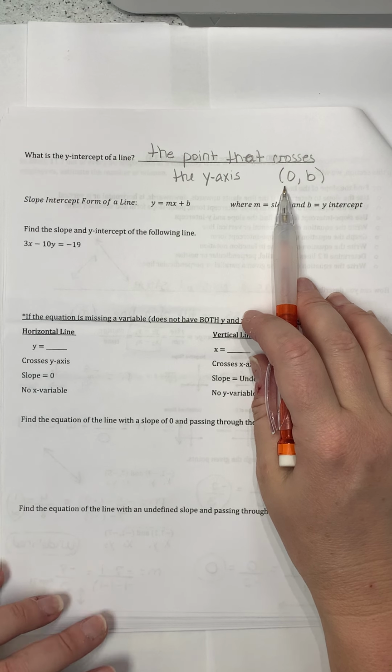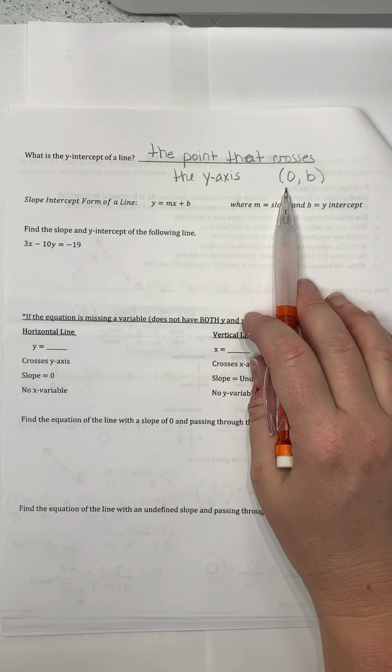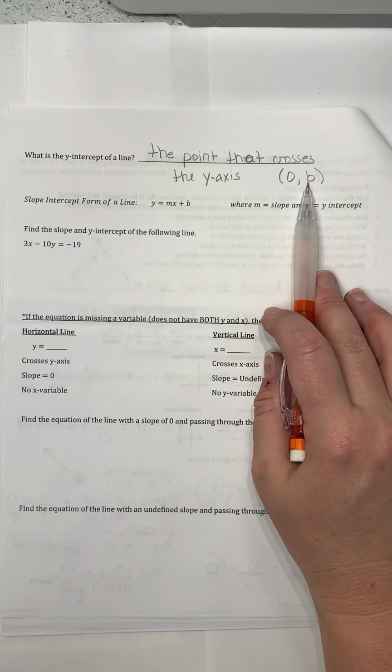That's the point. So it's a 0 because there is no x. You are on the y-axis. And this is the point on the y-axis. We call that a b. And so that's why this formula is slope-intercept form. Y equals mx plus b. M is your slope. B is your y-intercept.